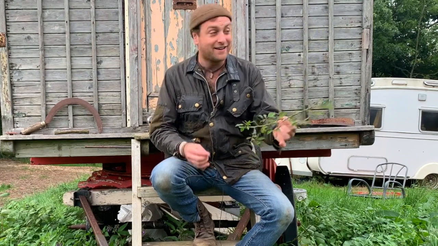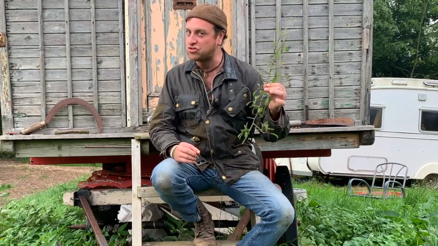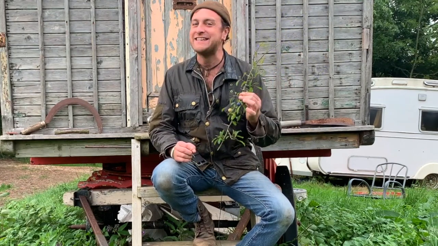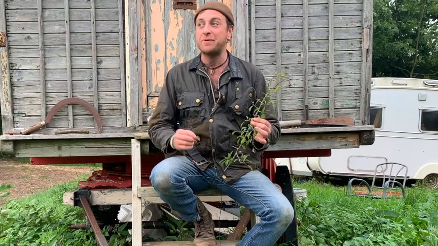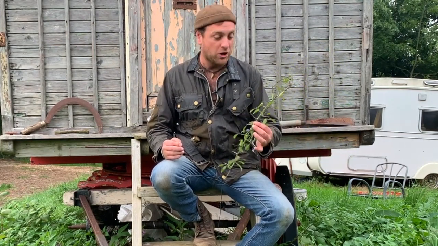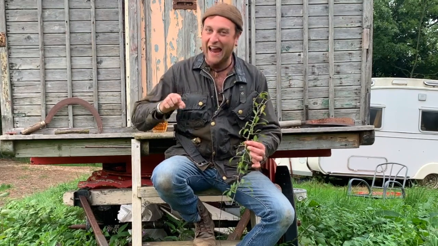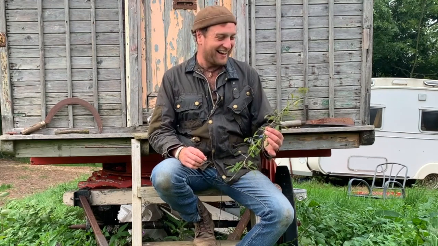This tree is also, in magic, often used for hexing. As I've already said, any kind of hexing or cursing you might do with a blackthorn staff or wand because of its very negative connotations. Up until quite recently, in the Celtic fringes of Britain, particularly down in Devon and Cornwall, witches and warlocks, cunning folk, would use a staff made of blackthorn.